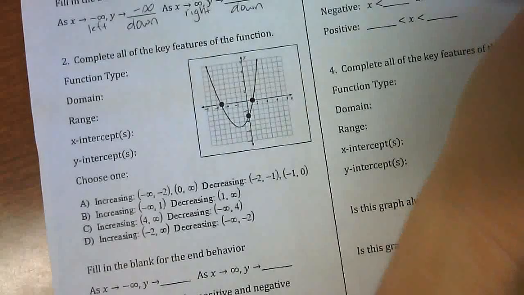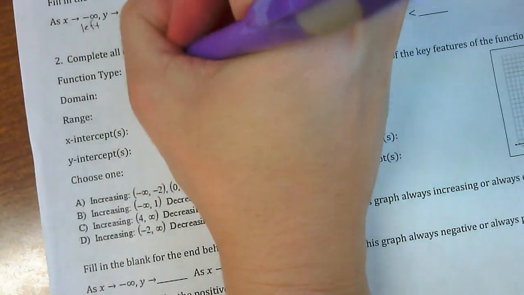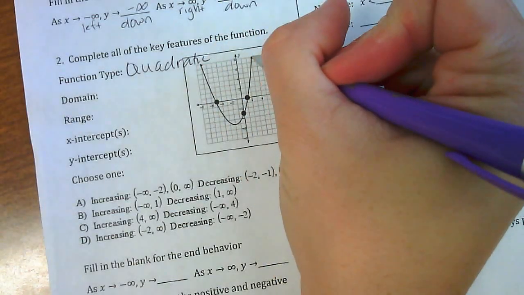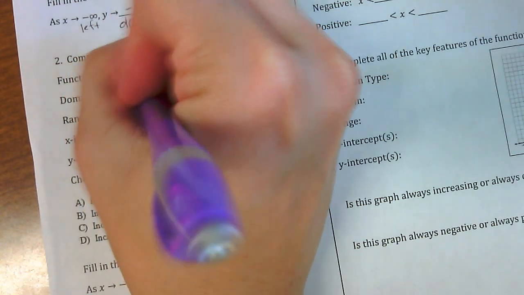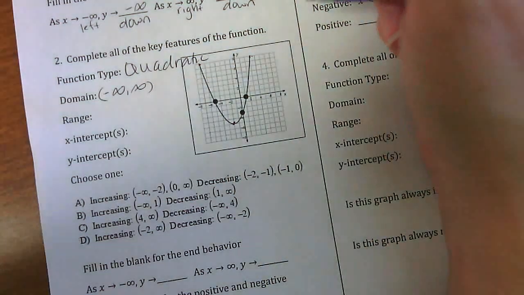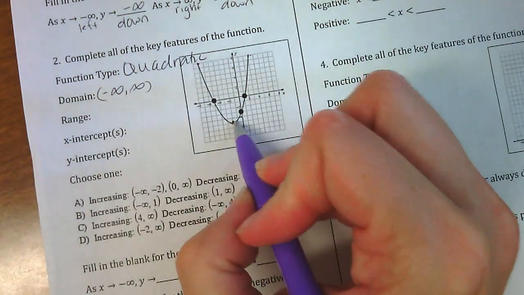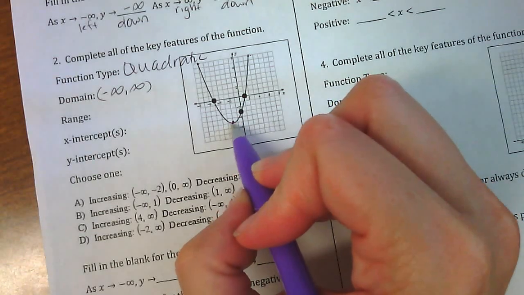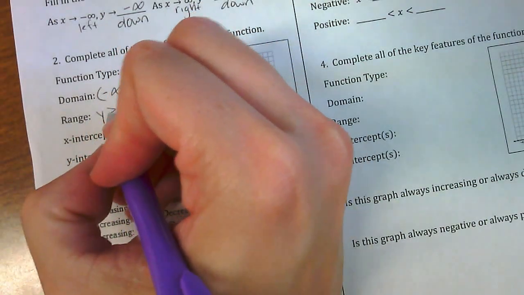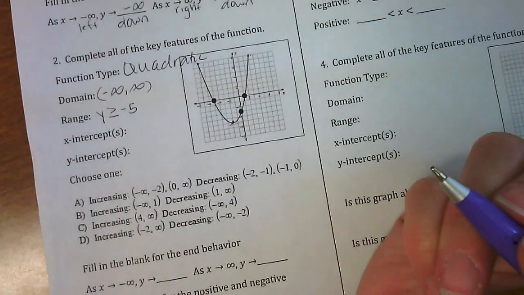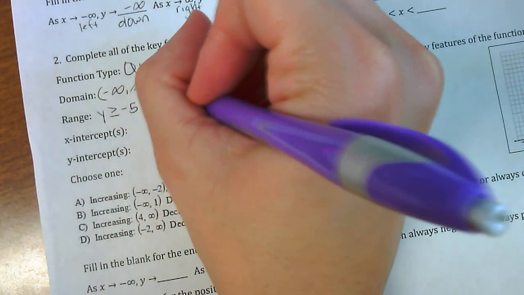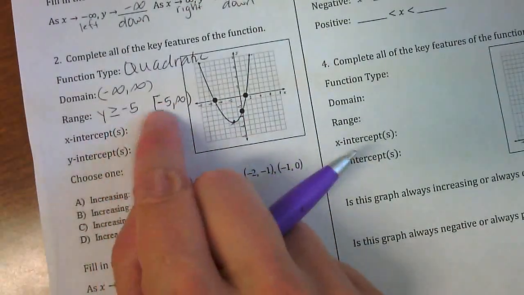Okay, number two. This is also quadratic. Domain: it points left and it points right, so this is all reals. Range: this is the bottom of my graph. The bottom of my graph has a y value of -5, so it's everything above -5. So y is greater than or equal to -5. The other way we can write that is -5 to infinity. Either way, you don't have to write both, you pick one.